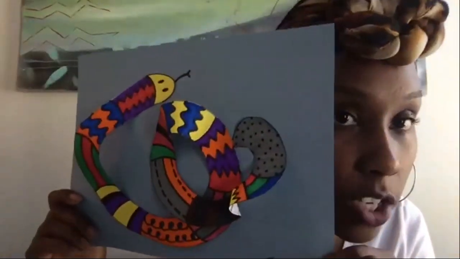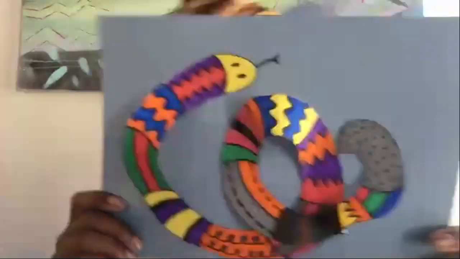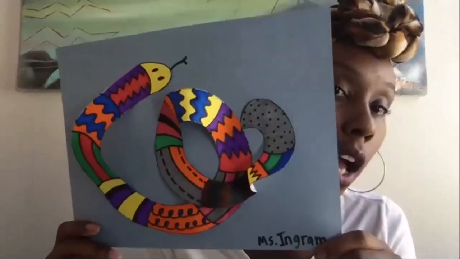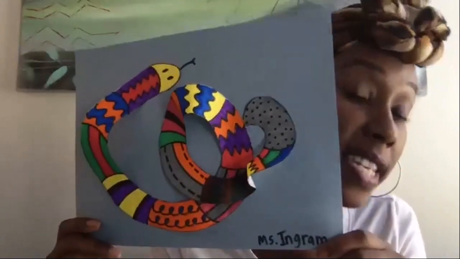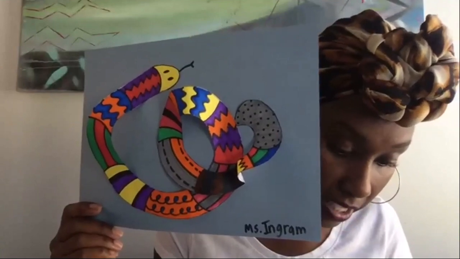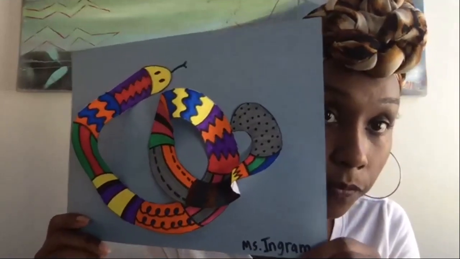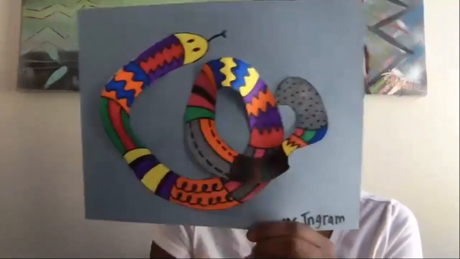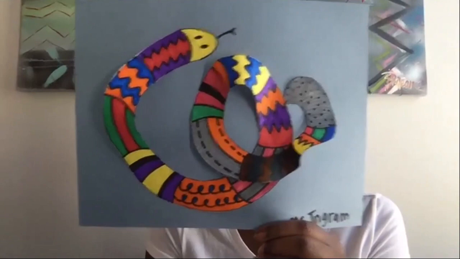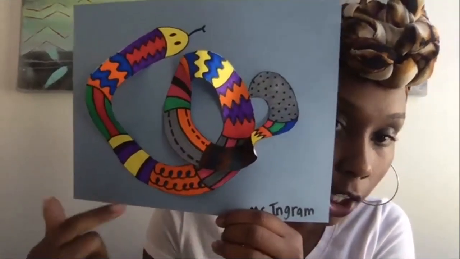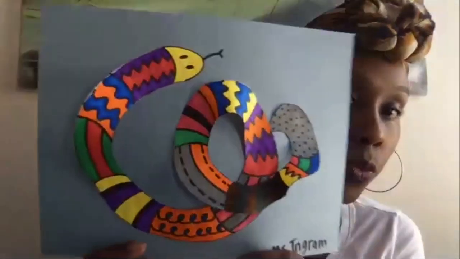All right, and I see a question. Go ahead, Juliana. When is this due? So you have a whole week to complete it, Juliana. So you have 7 days to complete this. Okay. All right, and we're using line. Notice how I have some different lines in here. Got some zigzag, curvy, curly, all types of lines. So this is what you'll be creating.